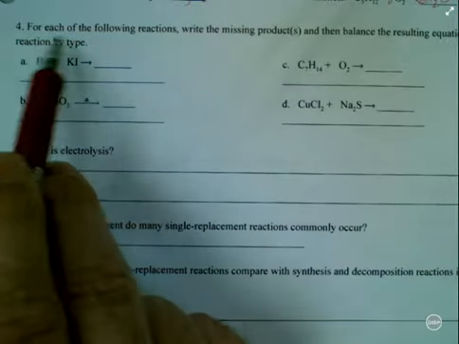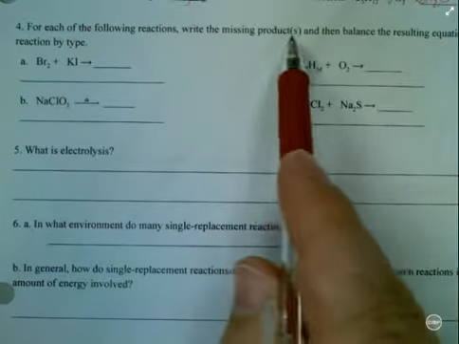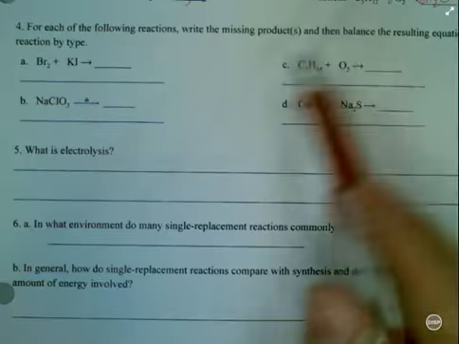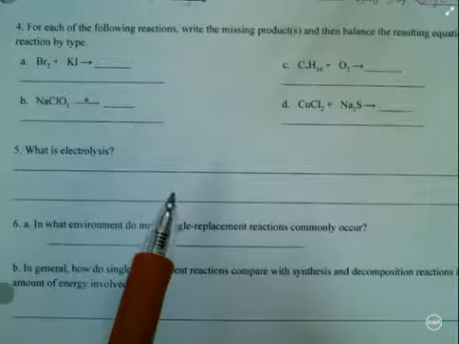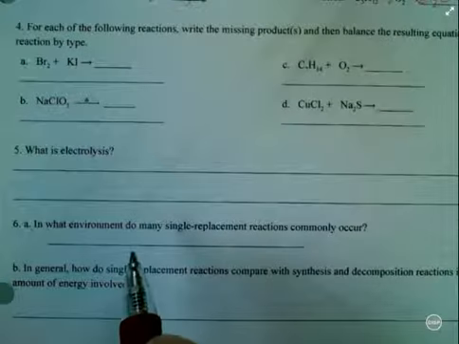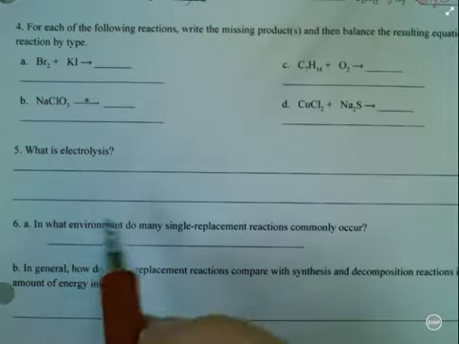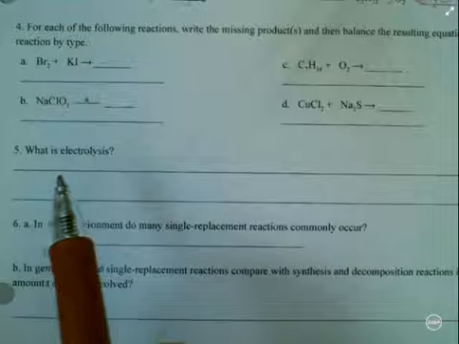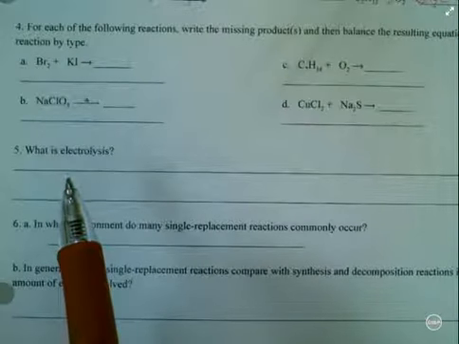Number 4, for each of the following reactions, write the missing product or products and then balance the resulting reaction and identify each reaction by type. So let's look at A. We got some bromine and some potassium iodide.